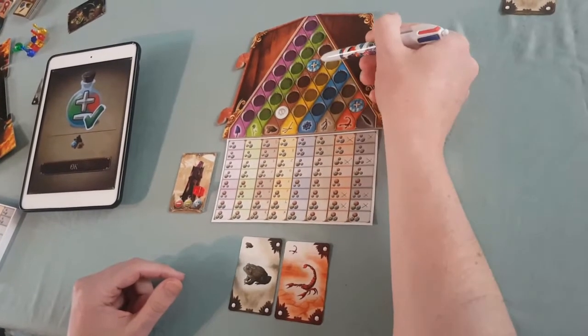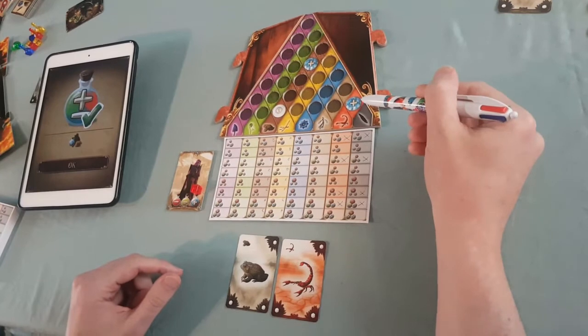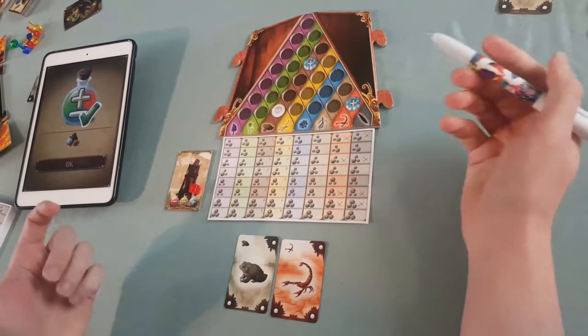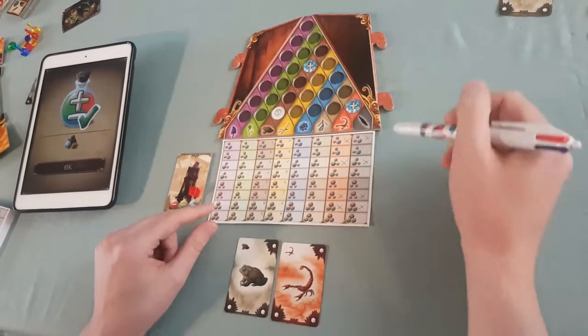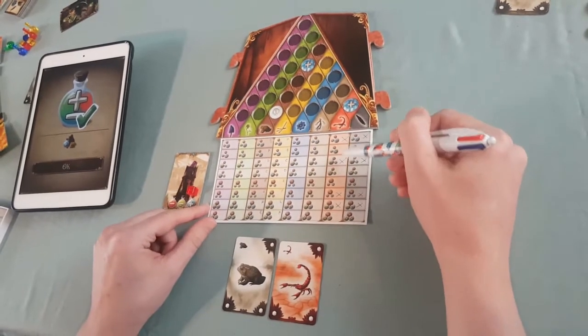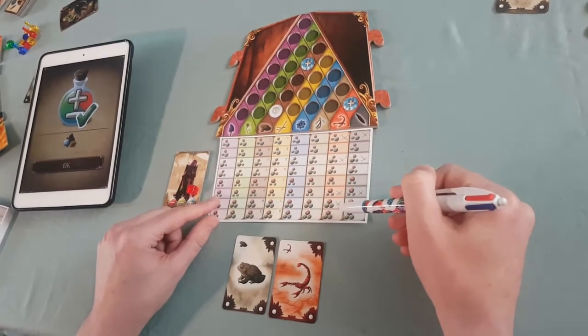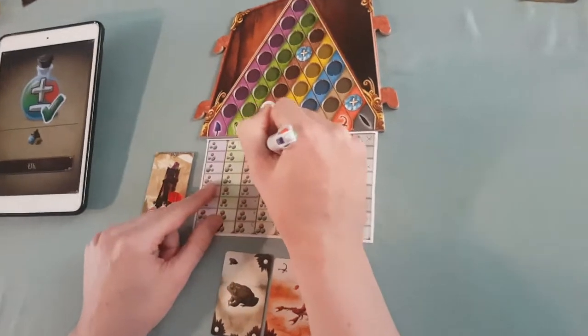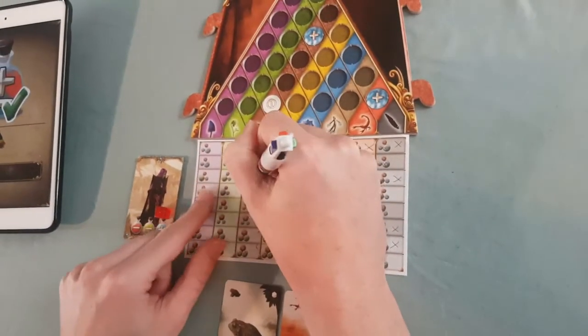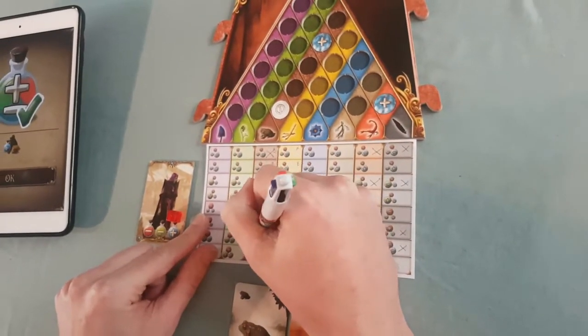I can then use that information exactly the same way as I would have if I had tested it on a student. So I can cross out all the blue negatives. I've already done that on the Scorpion, but I can now do that on the Toad, crossing out the 4 blue negatives.